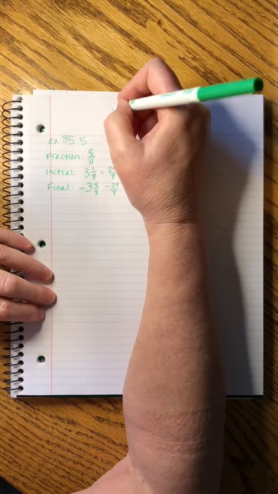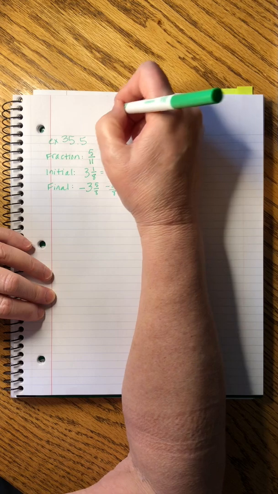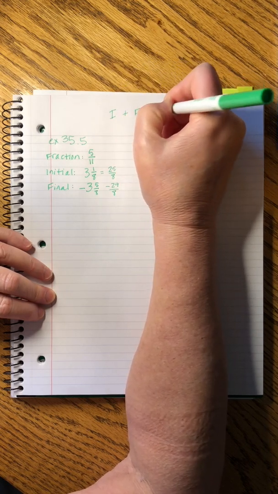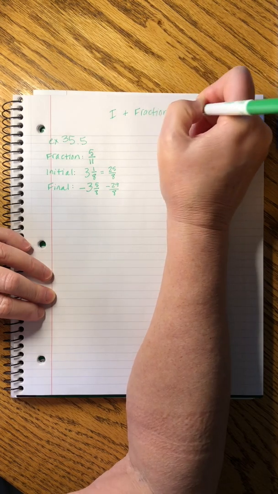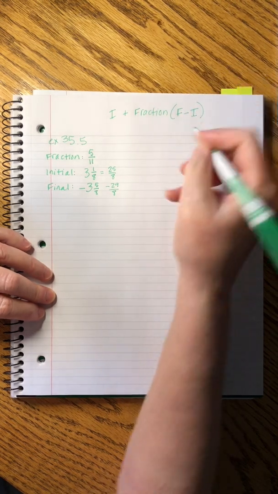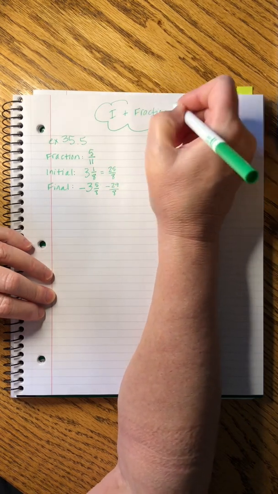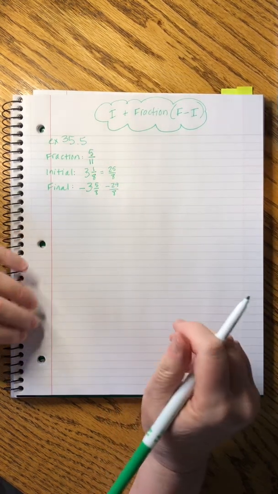Okay, and then I'm going to put this up here. It's the initial plus the fraction times the final minus the initial. And this is the part we call the change in coordinates. This I copied from the other page.